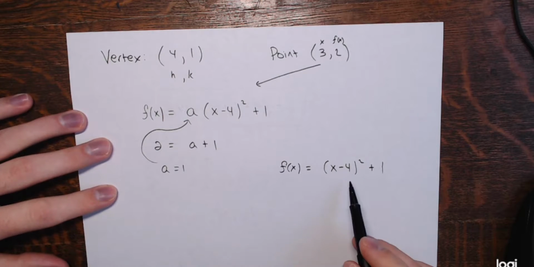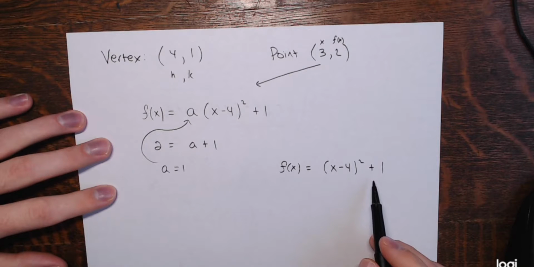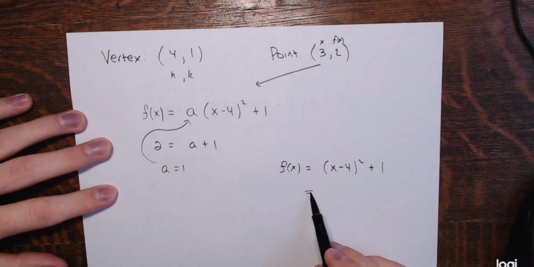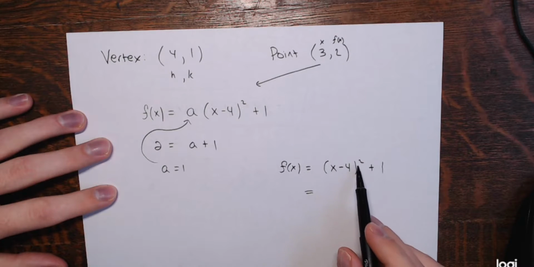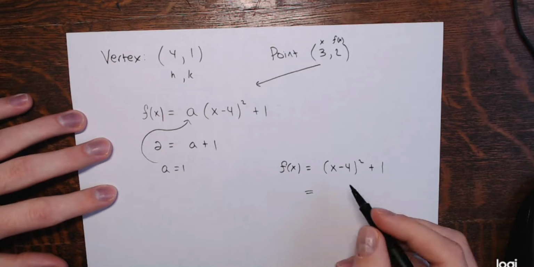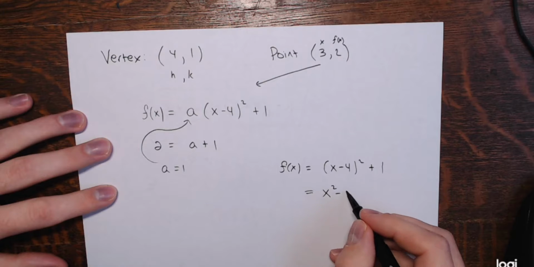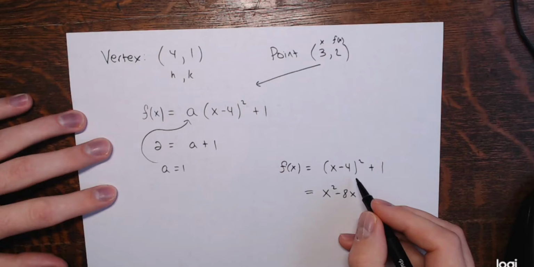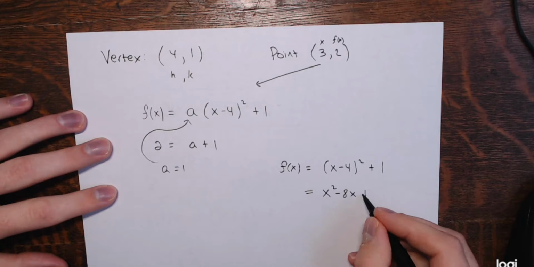So there's the equation in vertex form, but they are asking us to fill in the blanks for the coefficients in general form, so I need to multiply this out. x minus 4 squared is x minus 4 times x minus 4, you do all the distributing, the foiling. That'd be x squared minus 8x plus 16, and then the plus 1 afterwards makes plus 17.